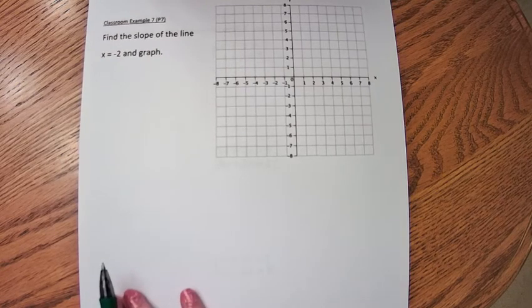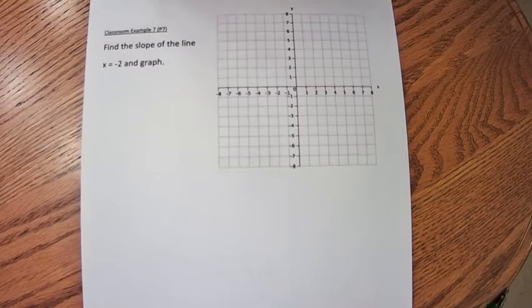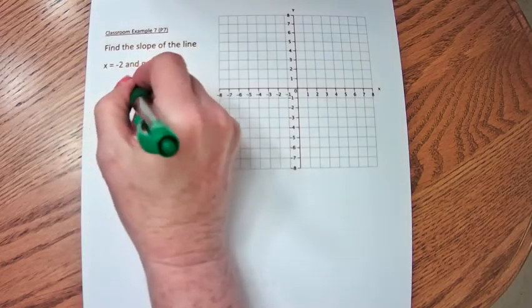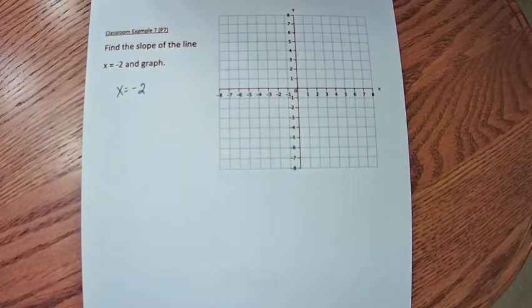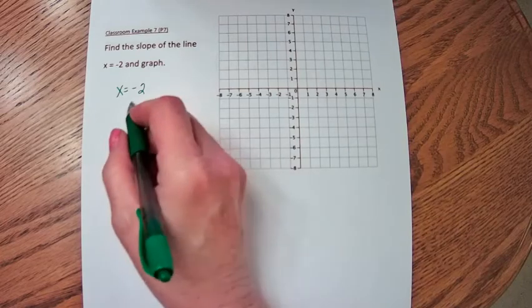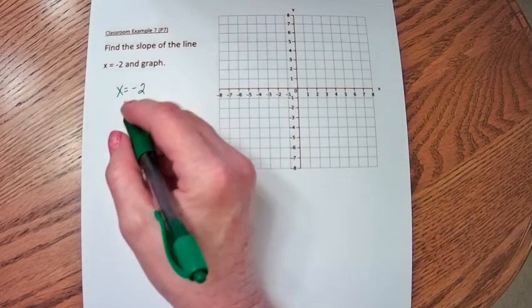Moving on to classroom example 7, talking about slope. Now we want to find the slope of the line x equals -2. Well, when x is equal to a constant, that means that's a vertical line. So in other words, they're asking what is the slope of this vertical line. So this is going to be a vertical line that passes through all the points, x being -2.